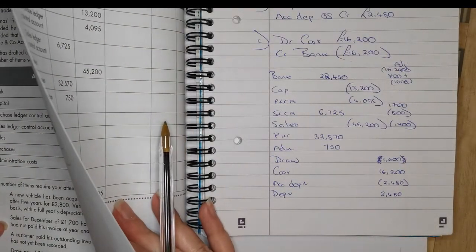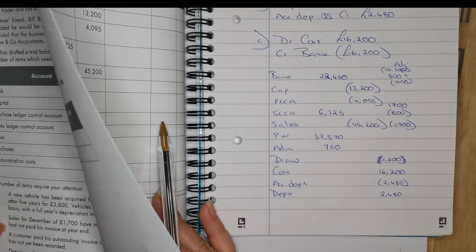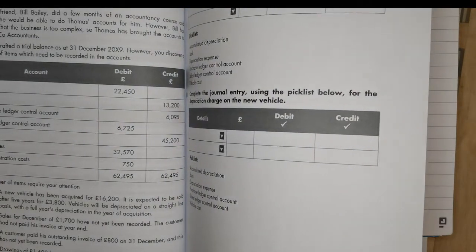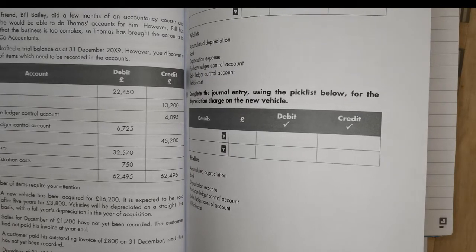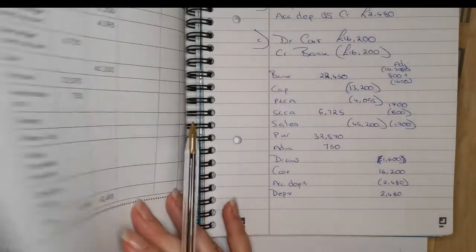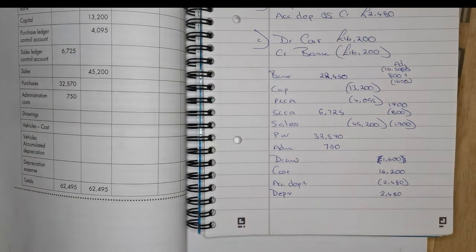So we've increased our sales, yep. We've gone debit sales ledger control, credit sales. We've done debit cost of the vehicle, credit the bank. We've done debit depreciation, credit accumulated depreciation. And we've done debit the bank, credit sales ledger control account. So if we add all of these up now, let's see what we get.